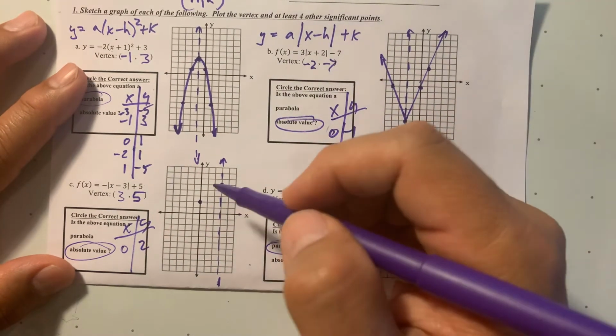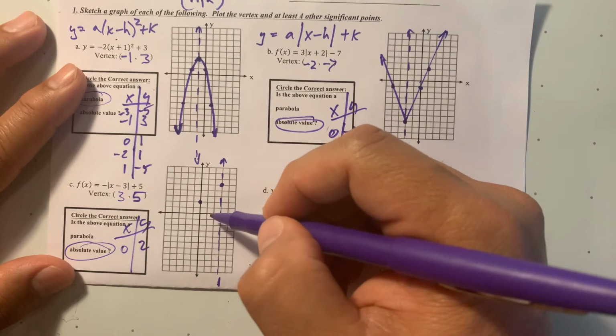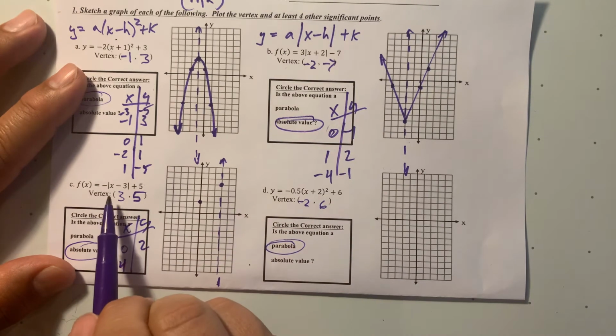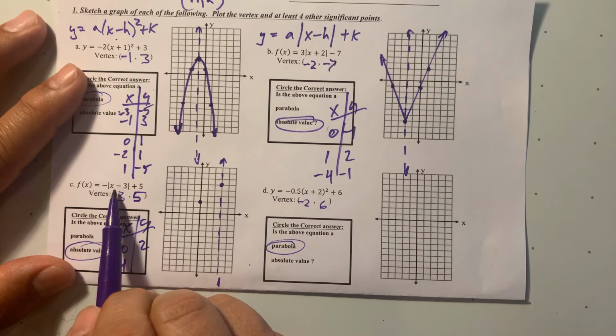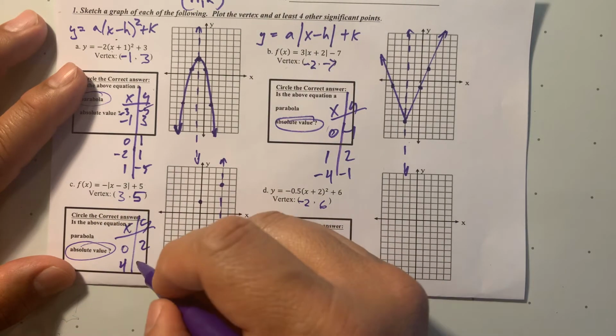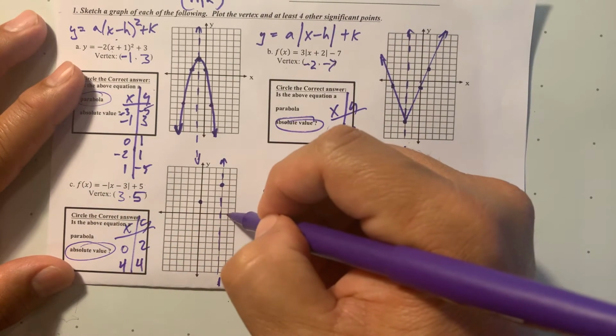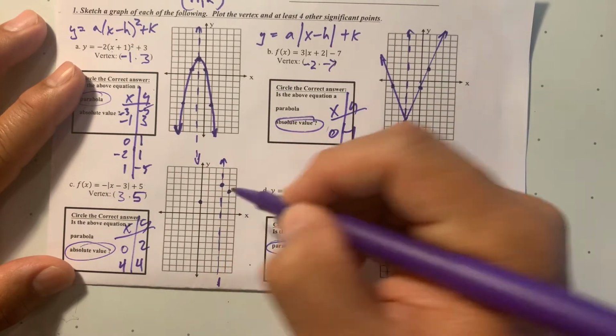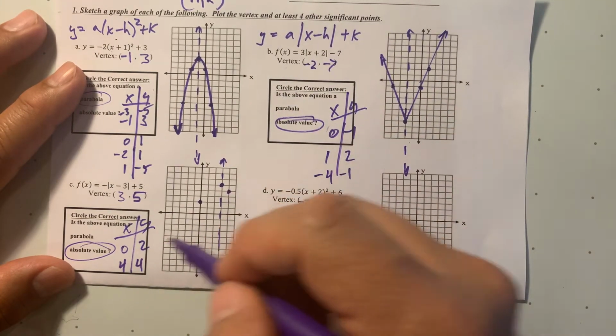And then let's try positive 4. 4 minus 3 is 1. Absolute value of that is 1. 1 times negative 1 is negative 1. Negative 1 plus 5 makes 4. So 4, 4. And then maybe we'll do one more further down this way.